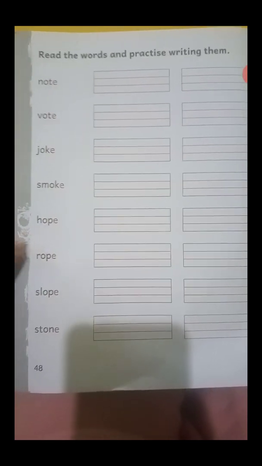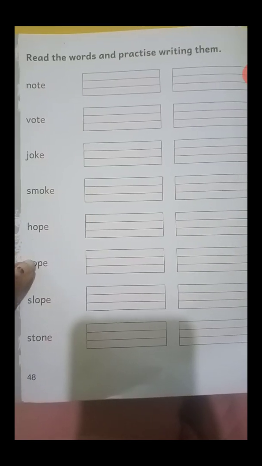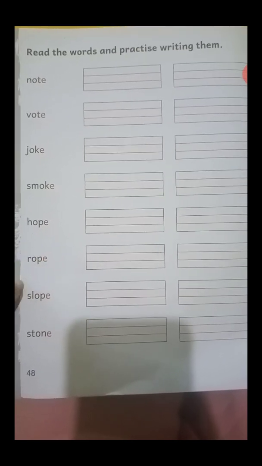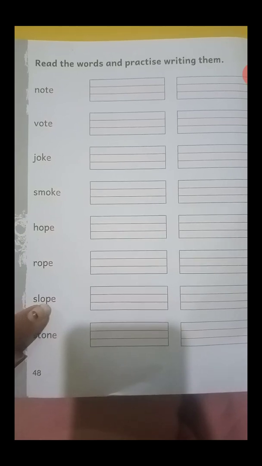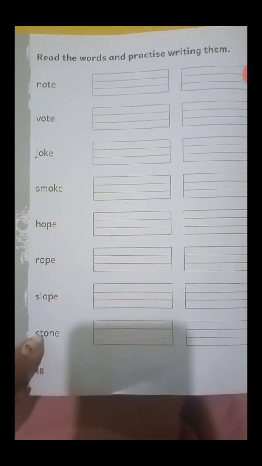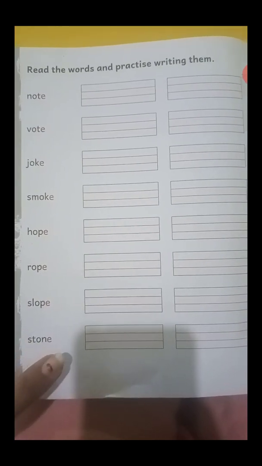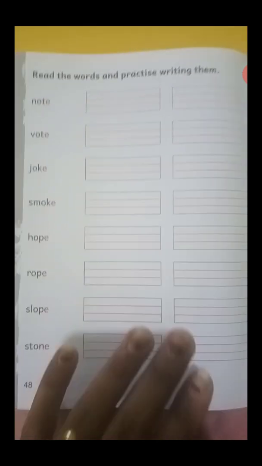H-O-P-E, hope. R-O-P-E, rope. S-L-O-P-E, slope. S-T-O-N-E, stone. Students, read and write carefully.